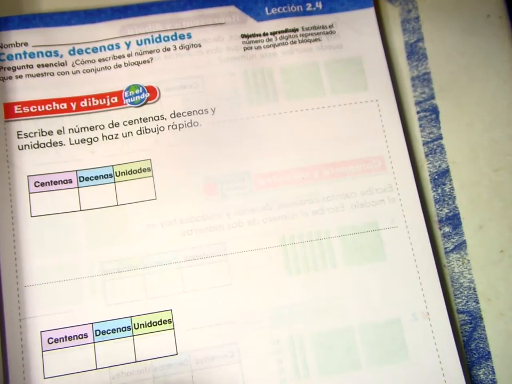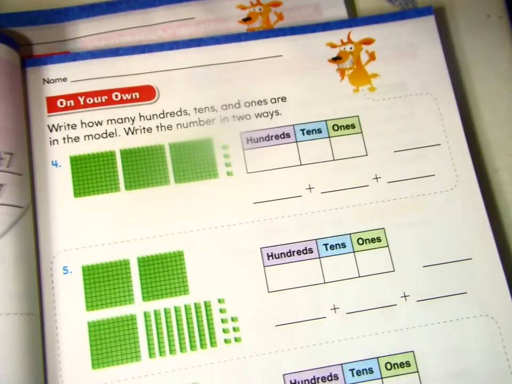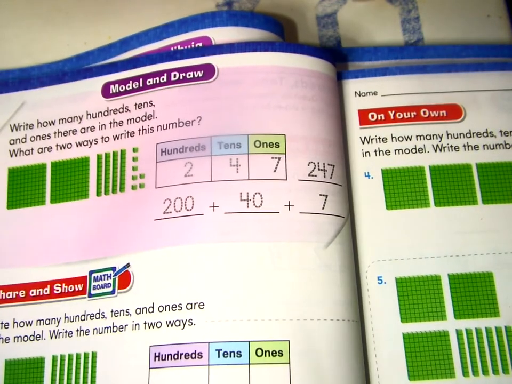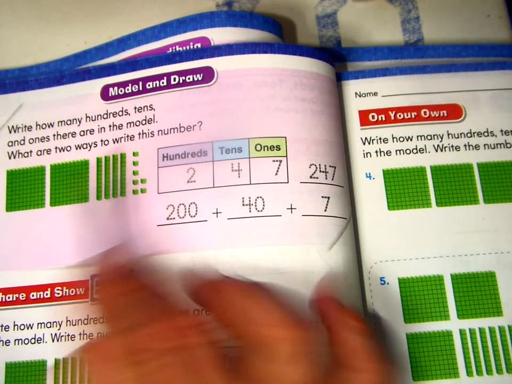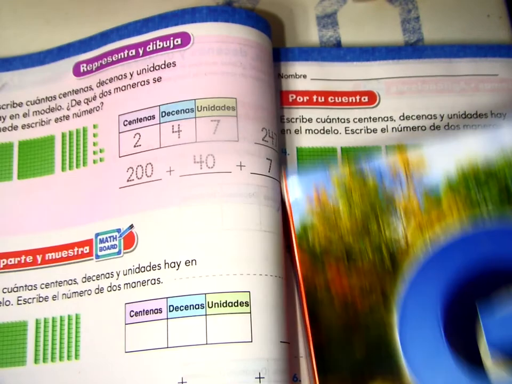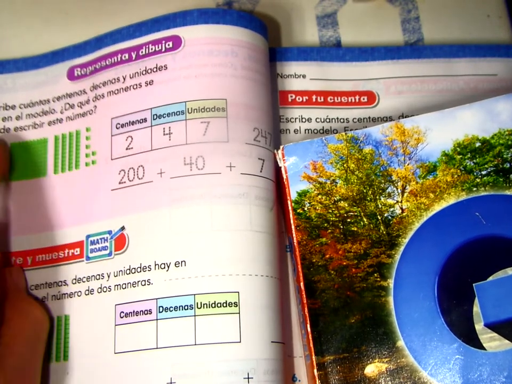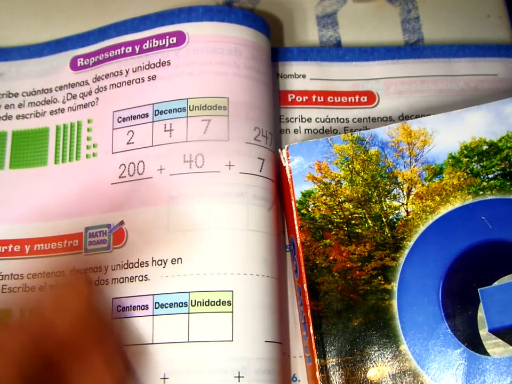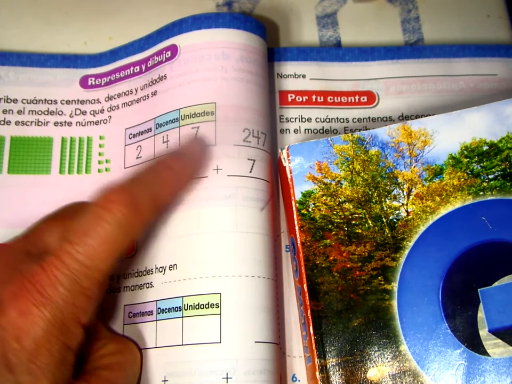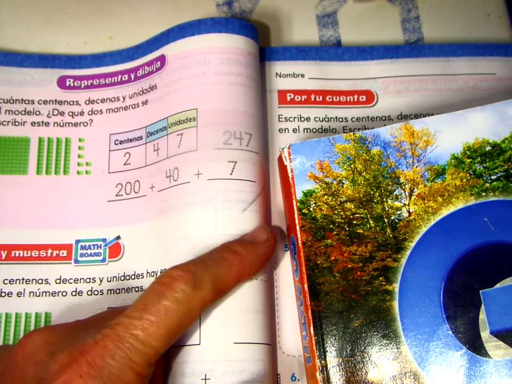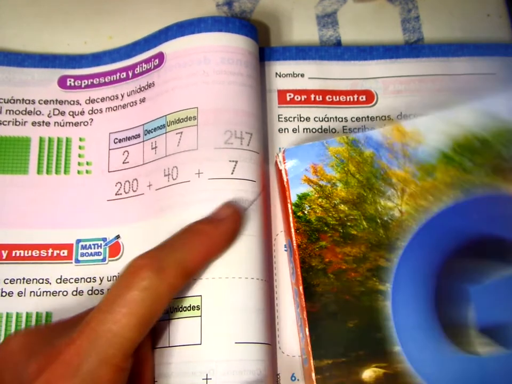Maybe we can do 4 pages today. Página 44. There we go. Page 94. Write how many hundreds, tens, and ones there are in the model. What are 2 ways to write this number? Okay. En español dice, escriba cuántas centenas, decenas y unidades hay en el modelo. ¿De qué 2 maneras se puede escribir este número? So, una manera es poner las centenas, decenas, unidades. Otra manera es poner una suma de centenas, decenas y unidades.